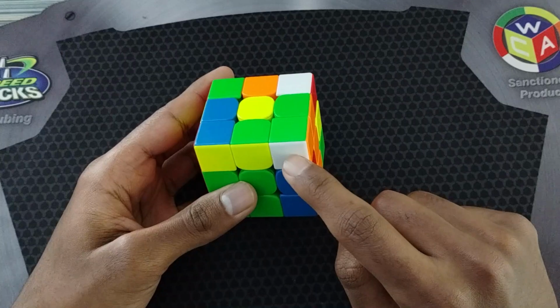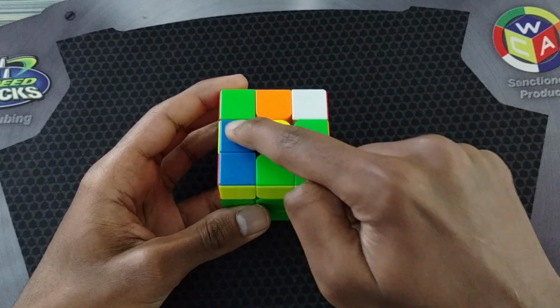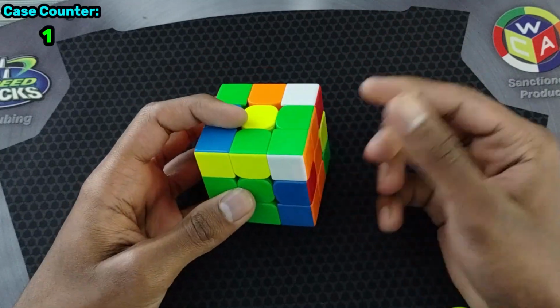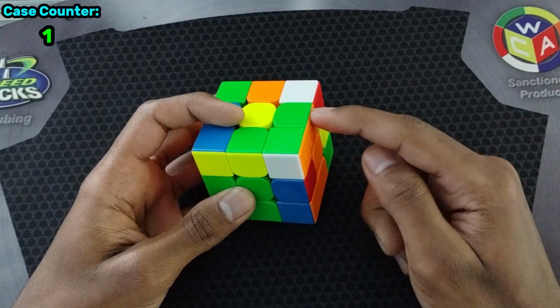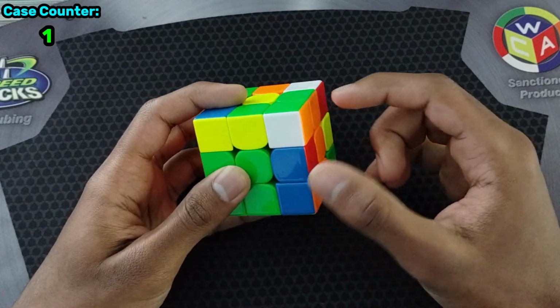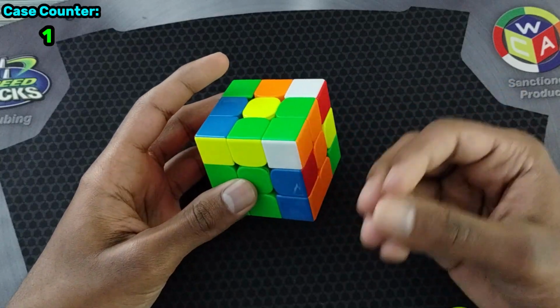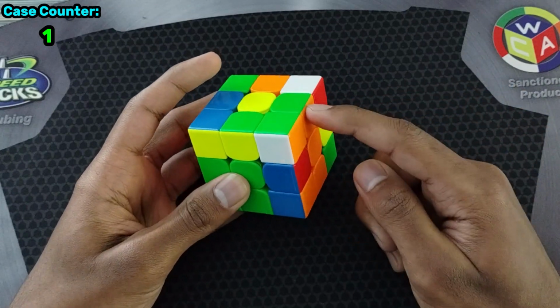So when white is facing you, the edge can either be here, here, here, or here, and it could also be flipped here, here, here, or here. So let's look at all those cases. This is the first case. It's very simple. You just have, as you can see, a constructed pair. And this is a very important pattern to note, because this will be the foundation for a lot of your F2L cases, where you'd be using setup moves and other things to make pairs or insert them.